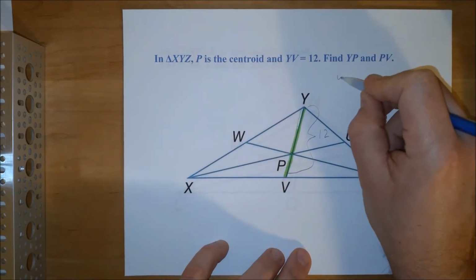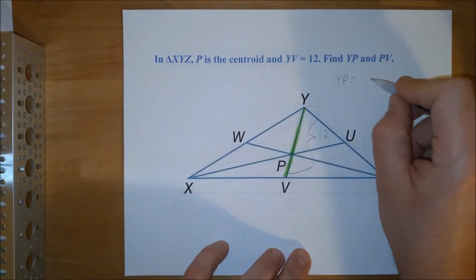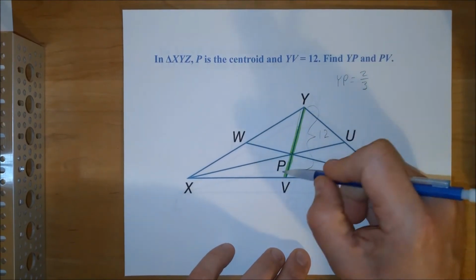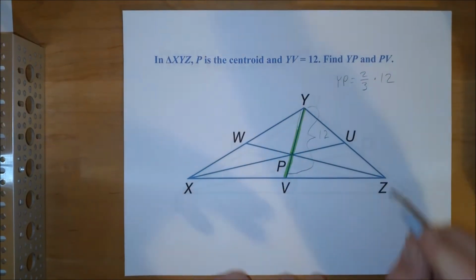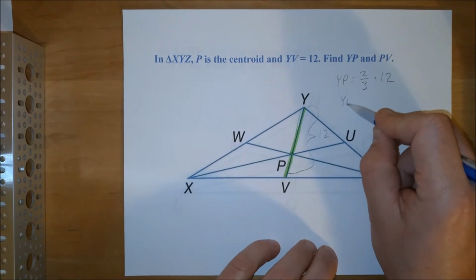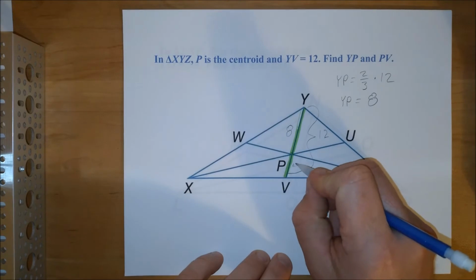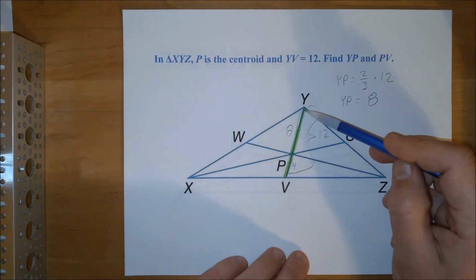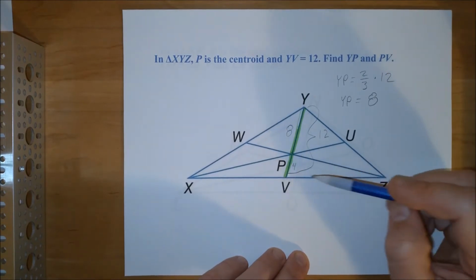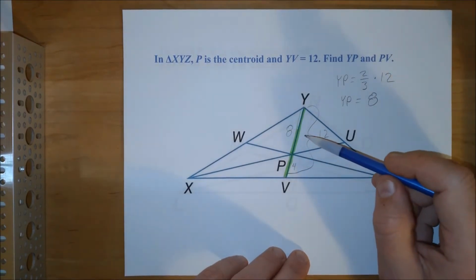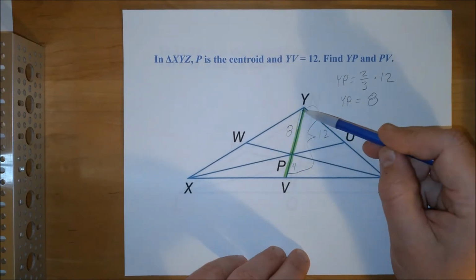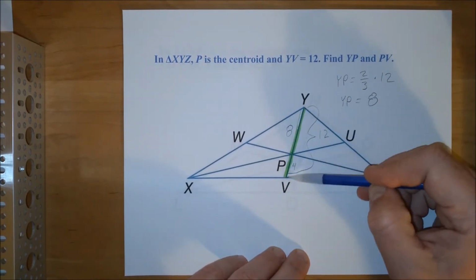So I know YP is going to equal 2/3 of YV, or 2/3 times 12, right? So that's going to be 24/3, which is 8. And then if this is 8, I can just subtract now to get PV. So PV would be 4. And notice, again, YP is 2/3 of the length of YV. And you can look quickly at these two segments and see they're in the ratio of 2 to 1 to each other. This segment will always be twice the length of that segment.